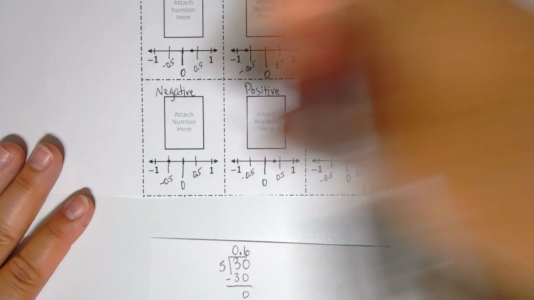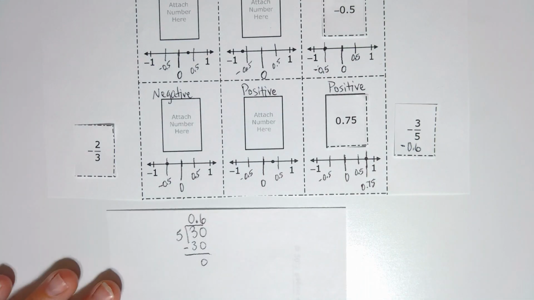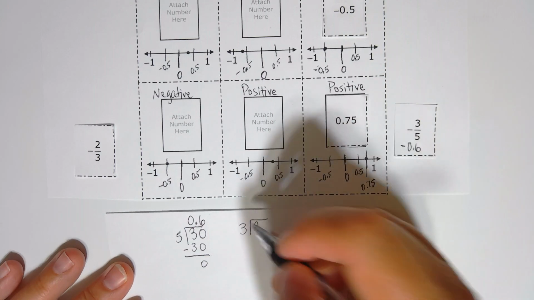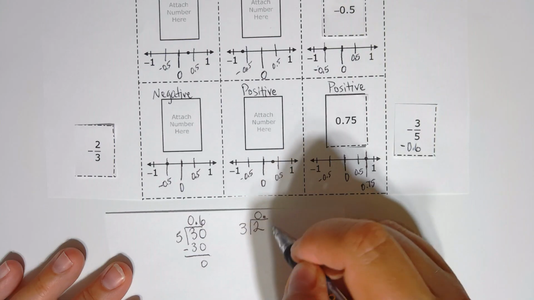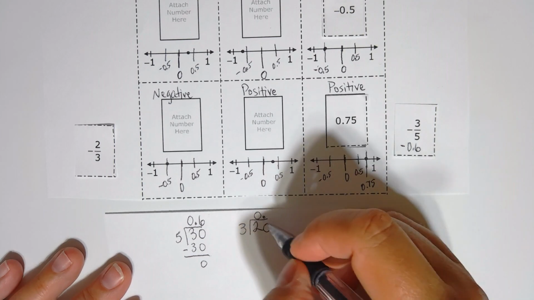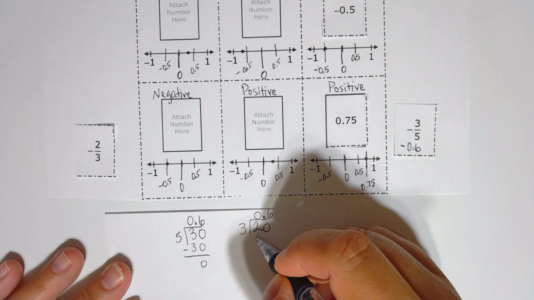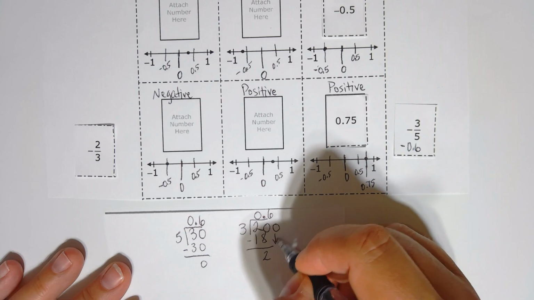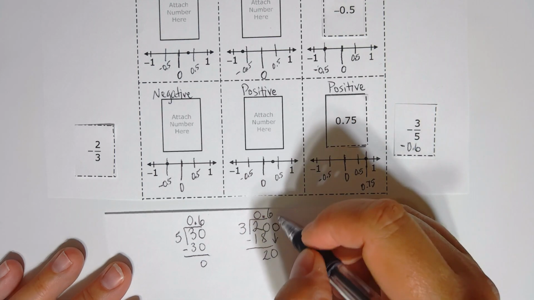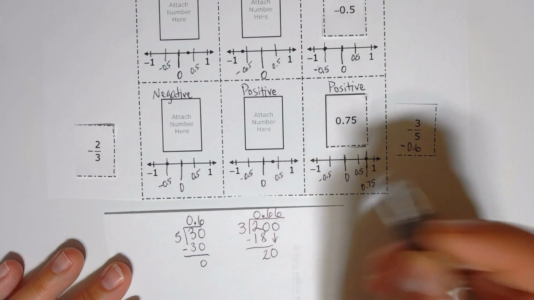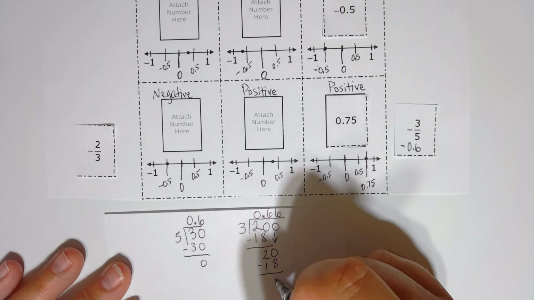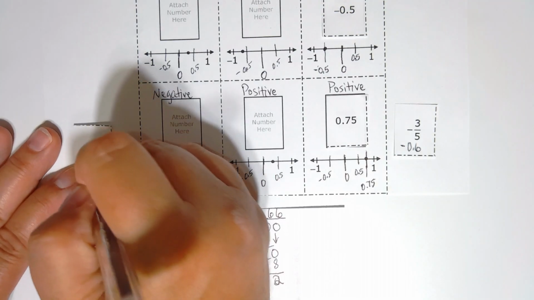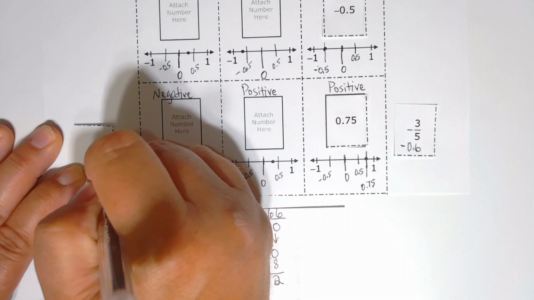I'm going to grab another one. You have a negative 2/3. So 2 in the house, 3 outside. 0. 3 will go into 20 6 times. 18. 2 left over. Add a 0. Pull it down. 3 will go into 20 another 6 times, and these are repeating. So I'm going to put negative 0.66.